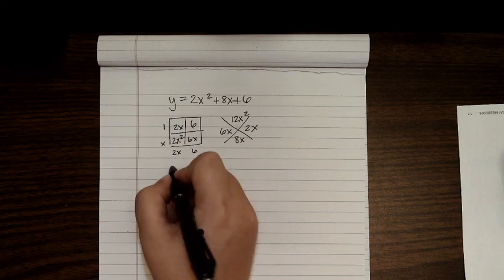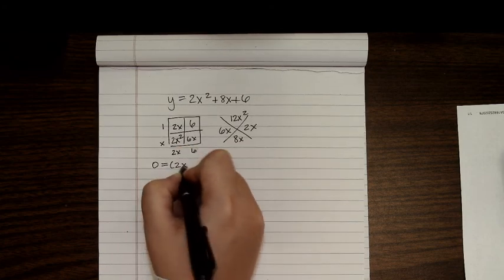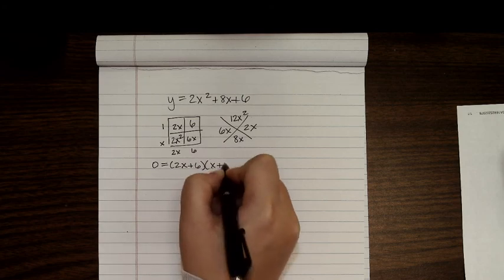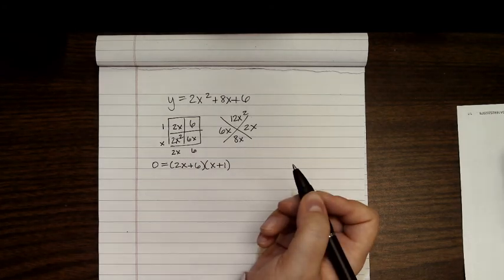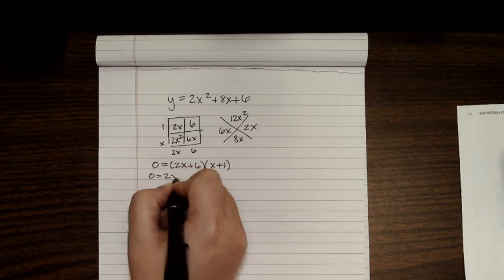So now we're going to set our product equal to 0. And using our zero product property, we can set each of our products equal to 0 and solve for x.